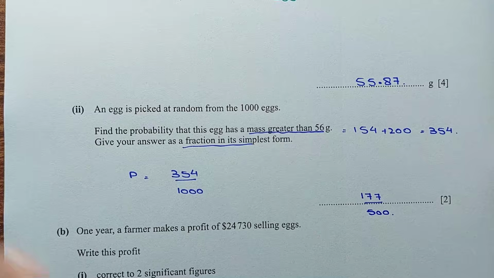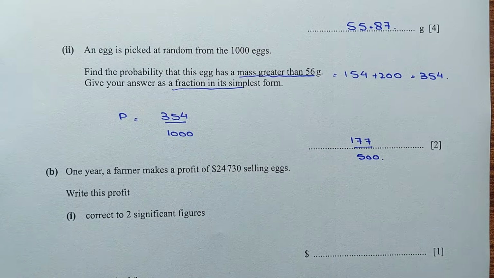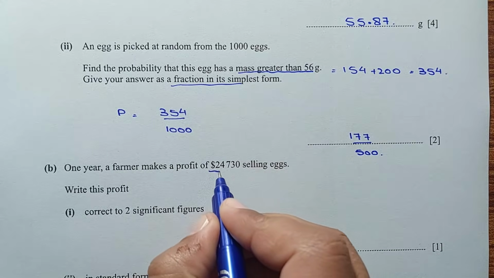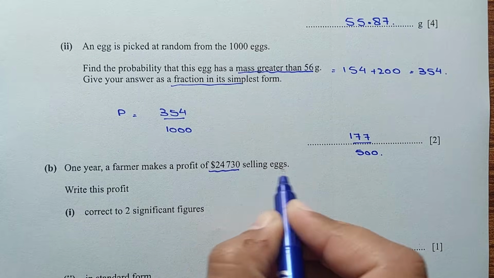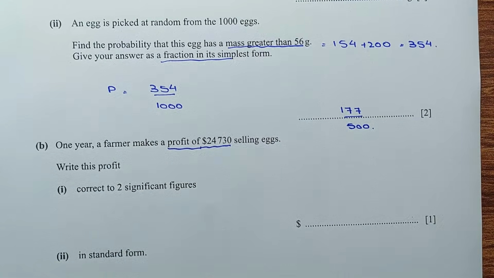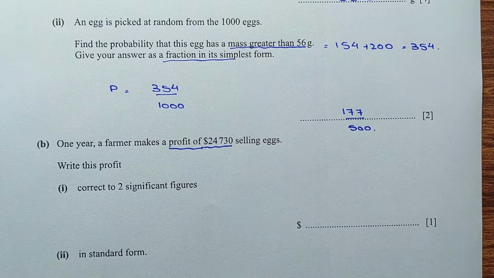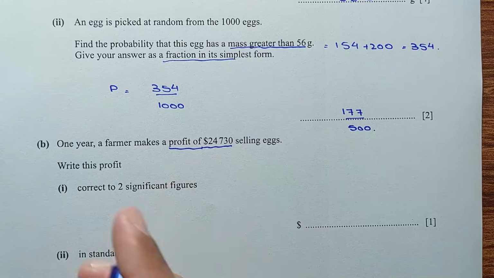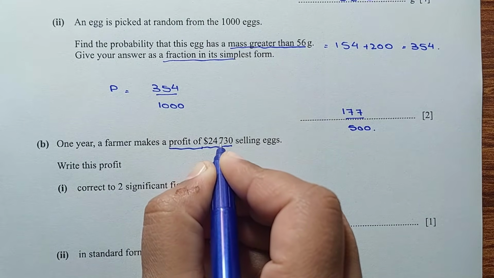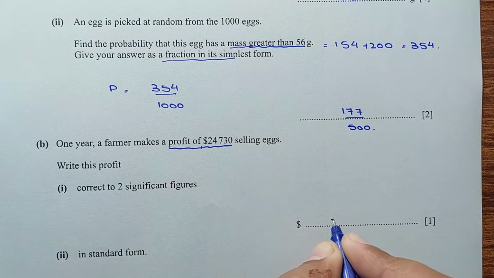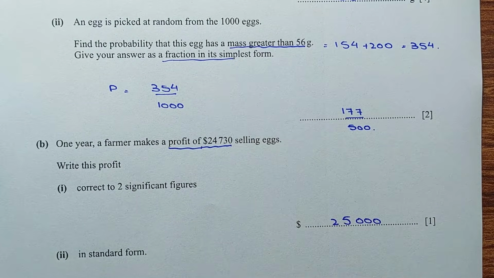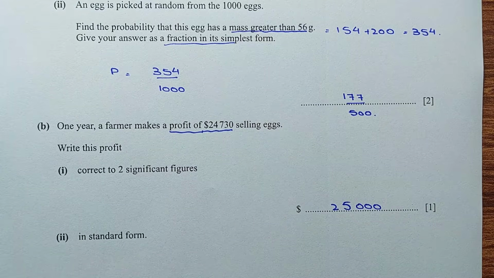Right, now for part B. One year a farmer makes a profit of $24,730 selling eggs. Write this profit, number one, correct to two significant figures. So two significant figures, 1 and 2. The 4 turns to 5 because the next digit is 7, so we have to round up. So 25,000.